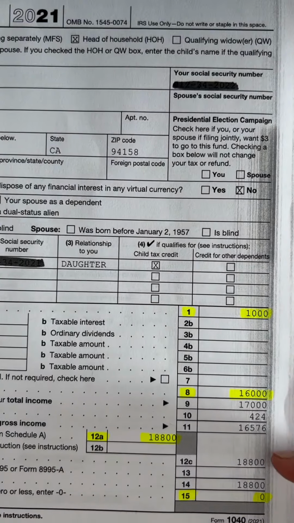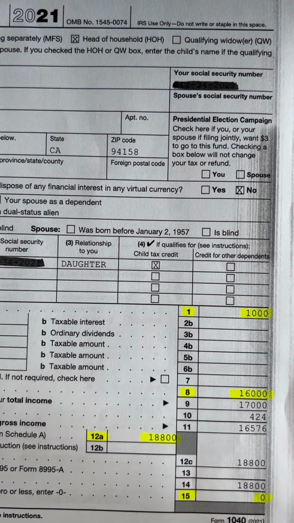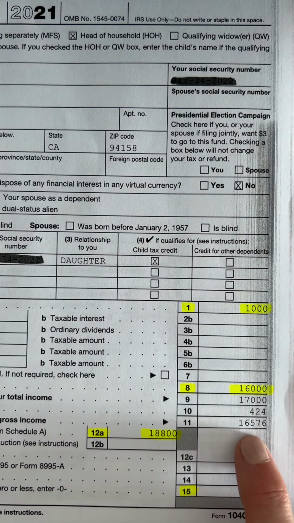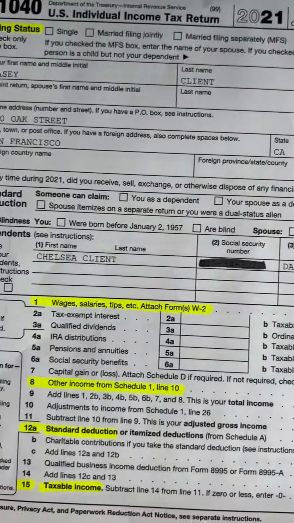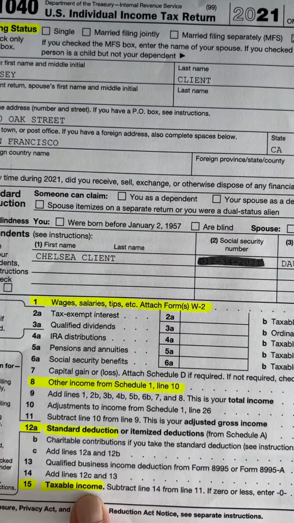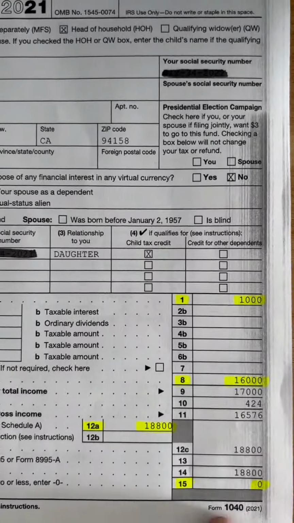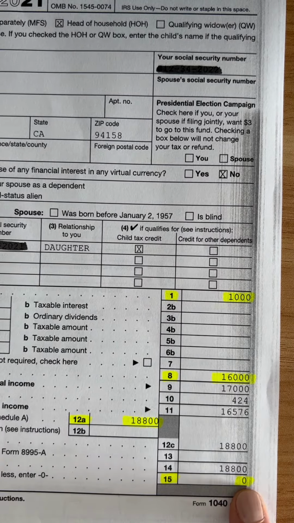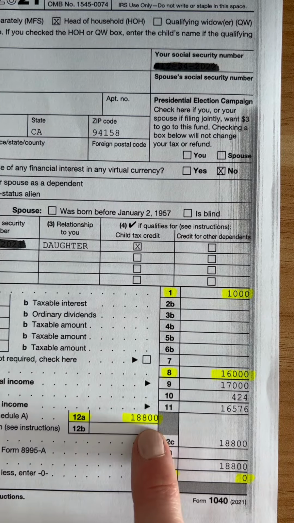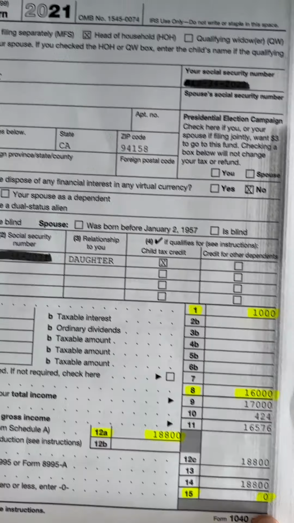So in this example, because my total AGI is $16,576, that's obviously less than this number. So we come down here to line 15, which is taxable income, and that is the amount of money that I need to pay federal income tax on. And it's 0 here because, again, I made less than this standard deduction. So that's why this is 0.